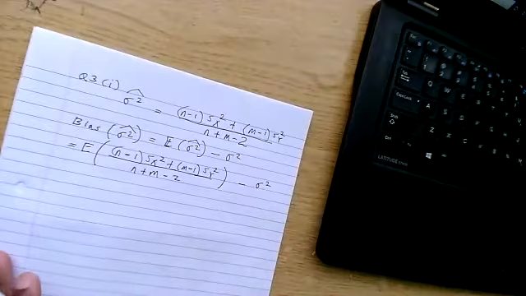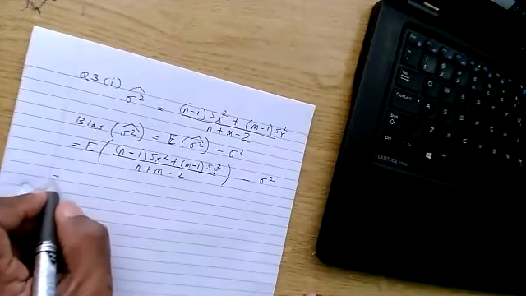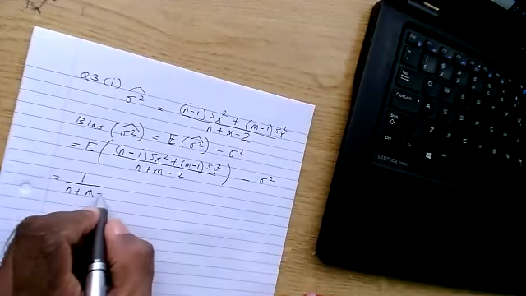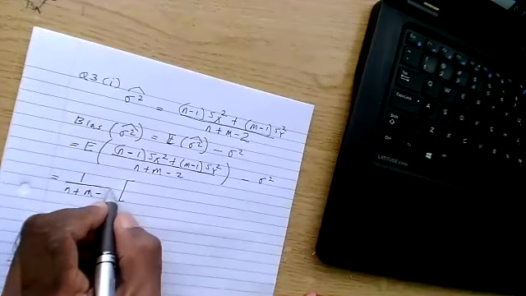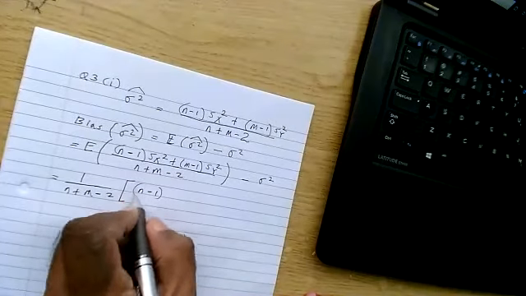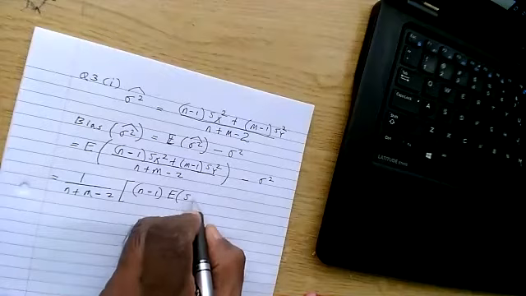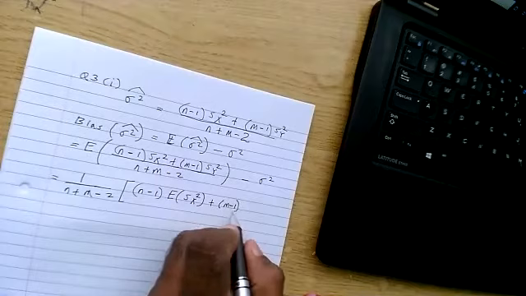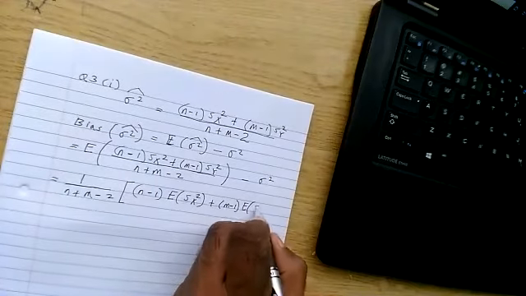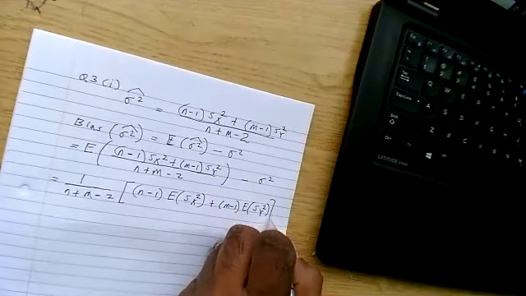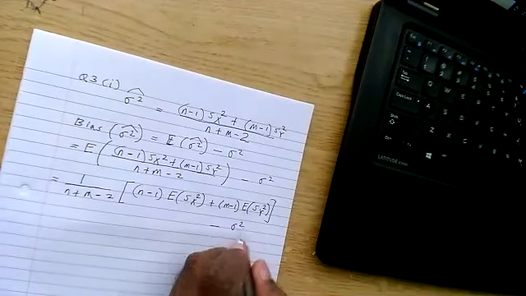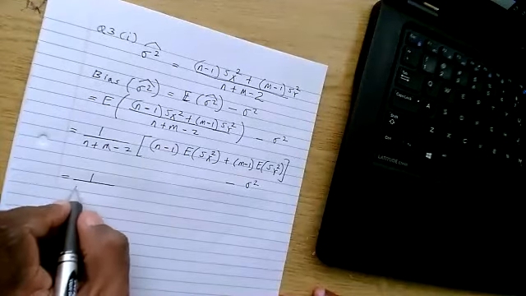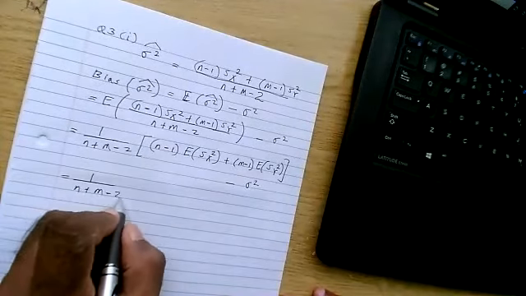This is what you get, right? Now you should take the expectation inside. This is what you will see. All right, this is what you will see. Right now, in the next step, I'm going to use something that I proved much earlier on in the course.